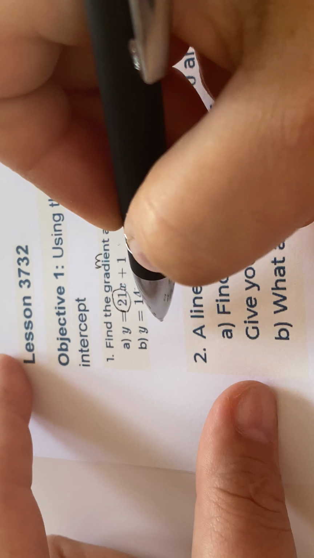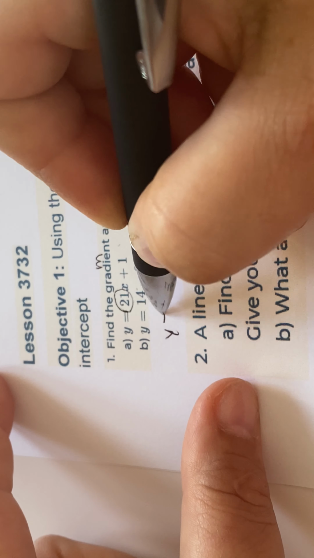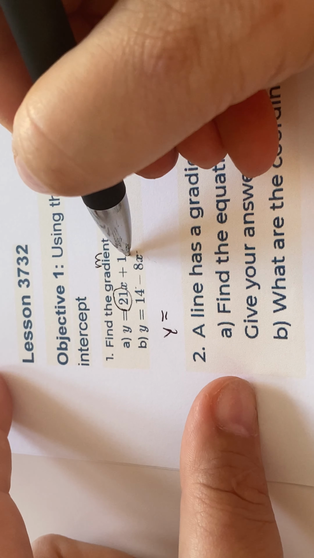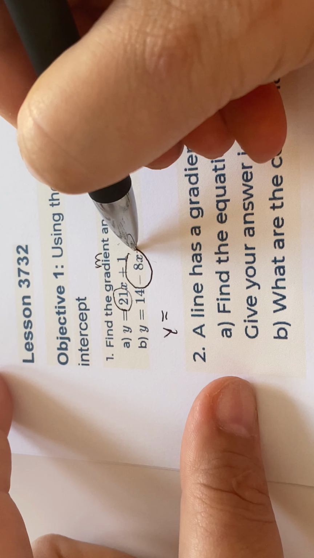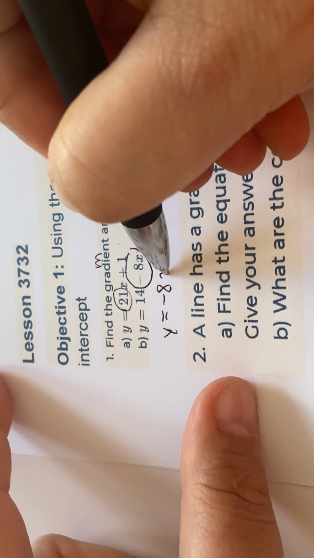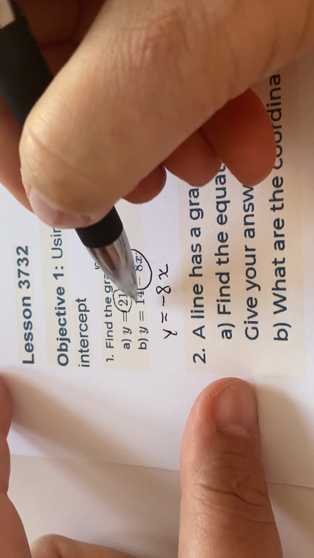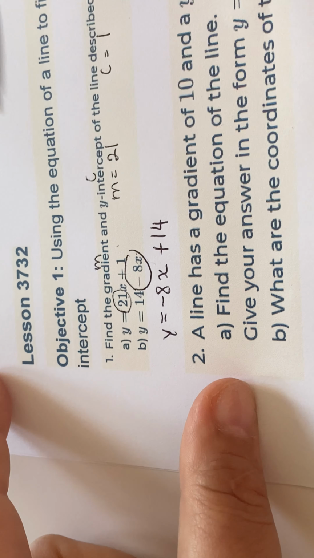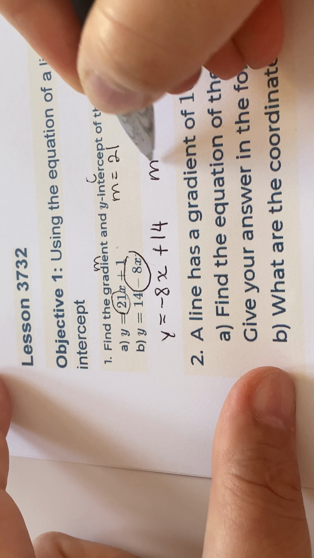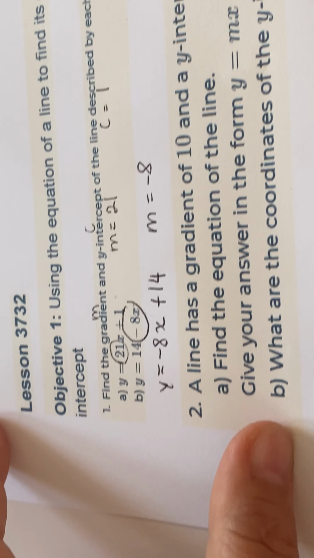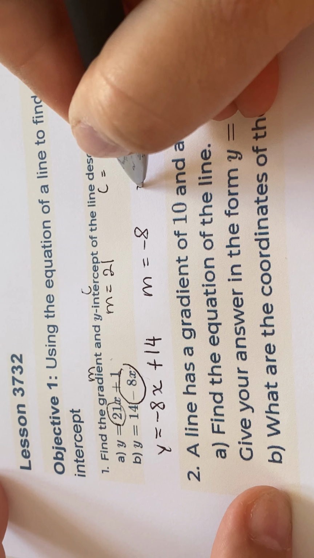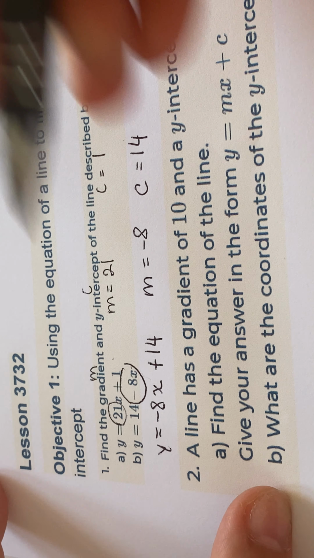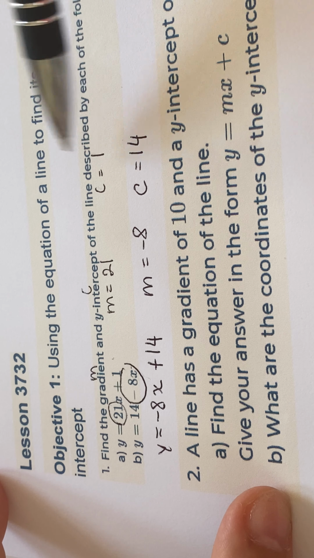So to help you, you can rewrite that and say it's y equals, I want mx first. So I'm going to put the minus 8x first, and then plus c, so the 14, which is a positive 14, next. So now m is equal to minus 8, and c is equal to 14, and again it's plus. So that's question 1.